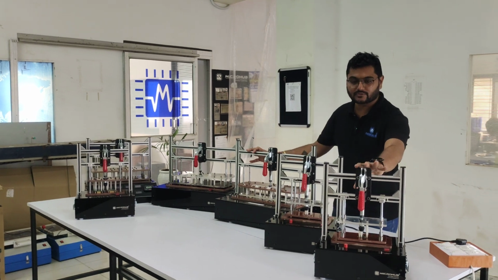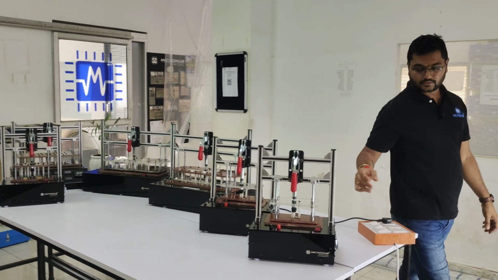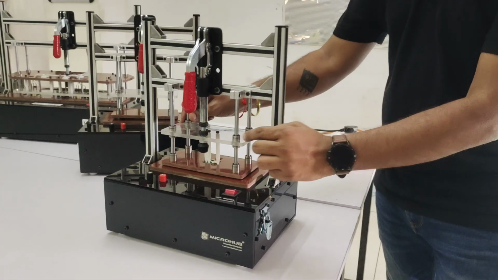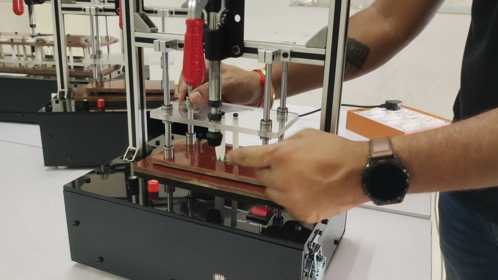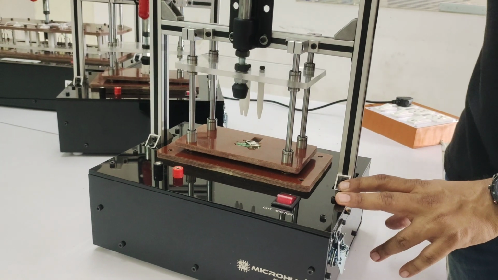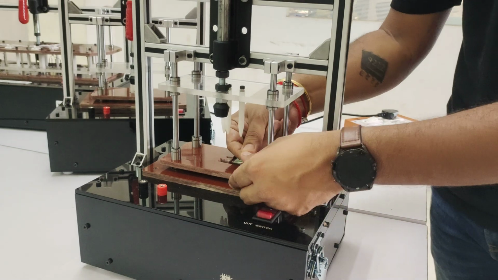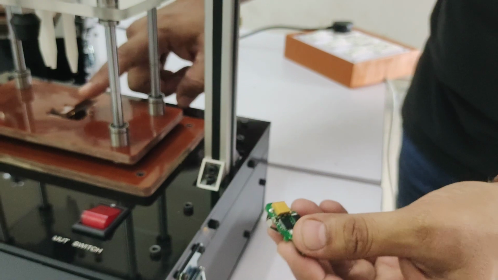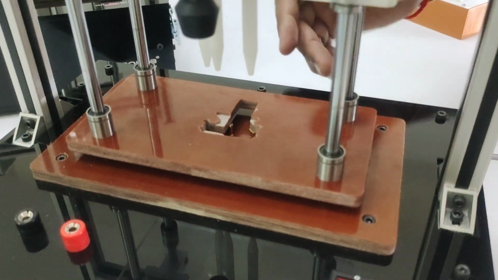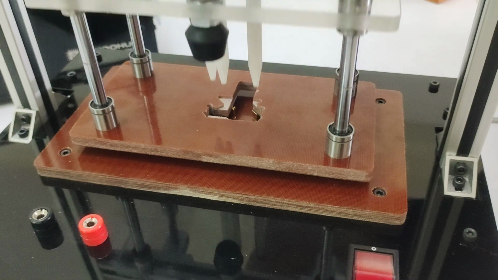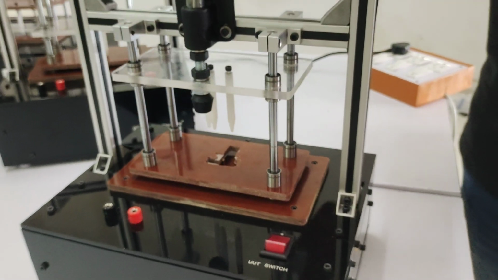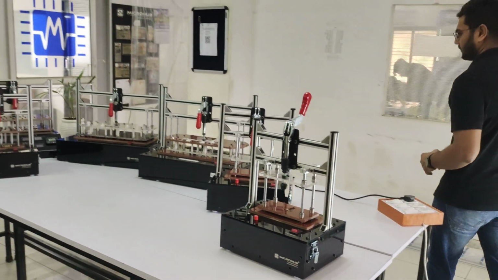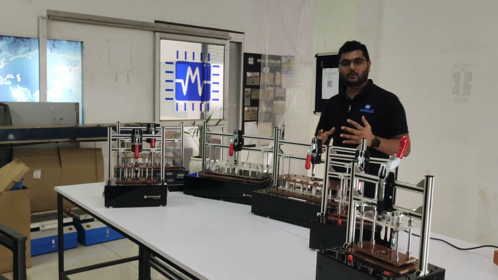We are using this even in a small fixture. You can see 4 guides here, 4 guides and 8 industrial linear bearings. So there won't be any alignment issue, because this is a very small PCB. You can see a very small PCB. A micron of distance will affect the Pogo pin structure and Pogo pin connectivity. So there won't be any issue because of this smooth and very clear operation. That's why we are getting lots of orders from industries all over India.